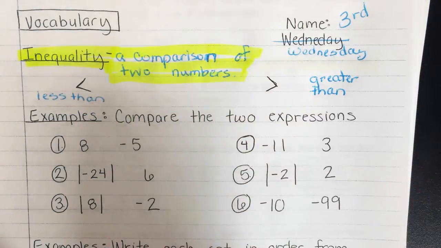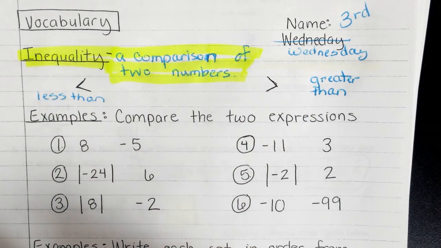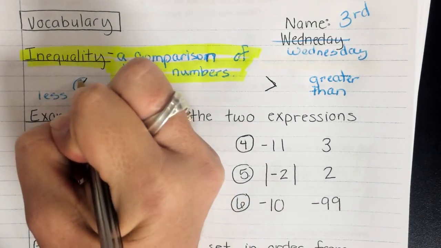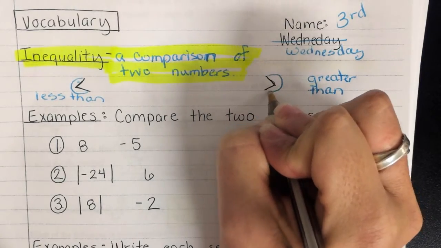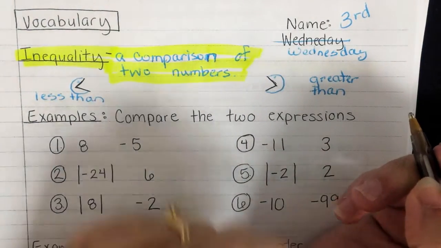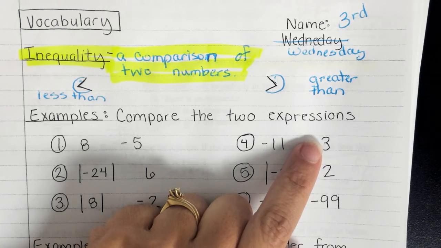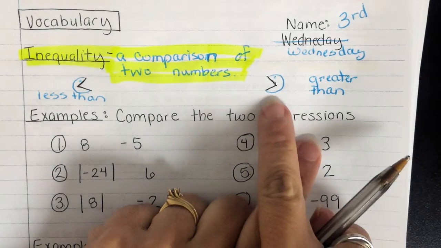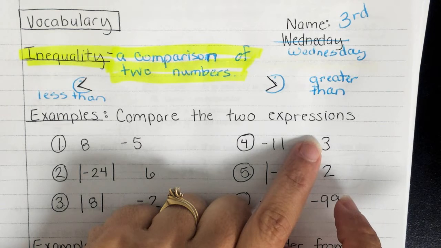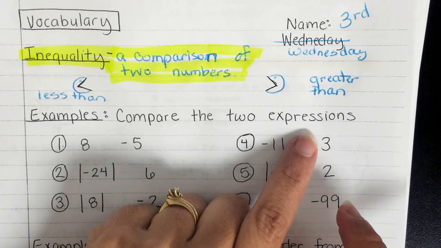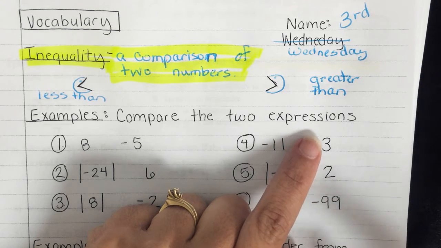Now, here is my trick. I know a lot of you grew up with the alligator eating the bigger number or whatever. That is fine. I usually would explain it as little Pac-Mans. I like Pac-Man. And that Pac-Man is always going to eat the larger number, facing that larger number. Are we good so far? Okay. The other thing that you might see in here is equal signs. If it's the same number, it's equal.